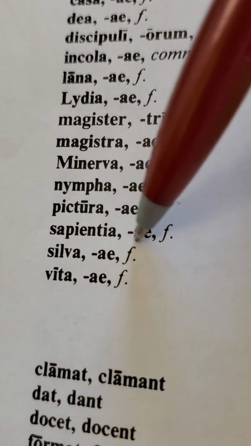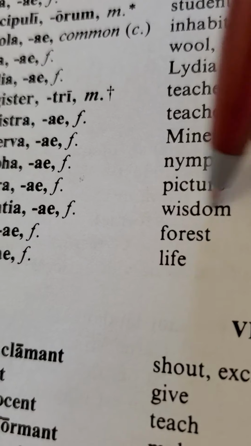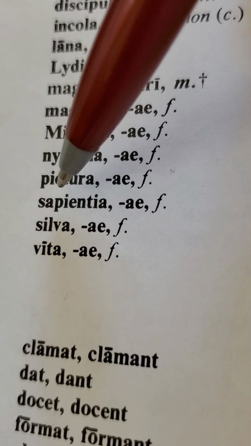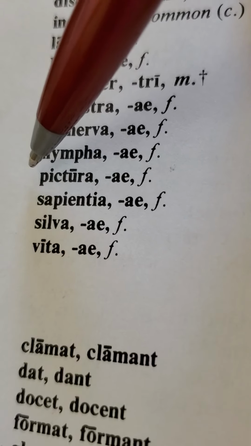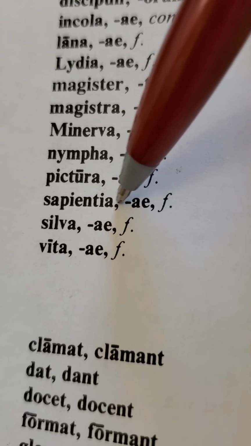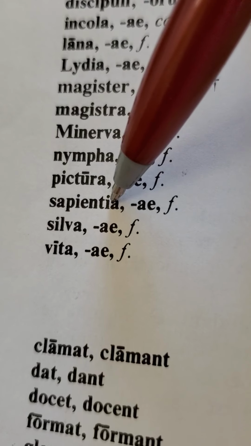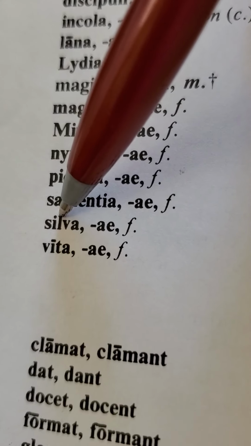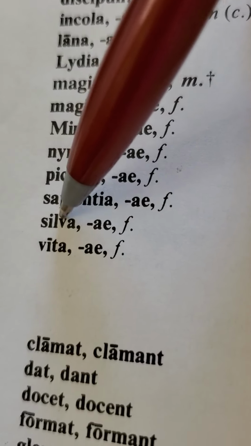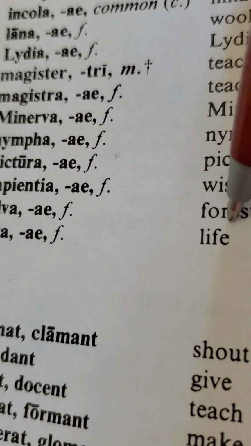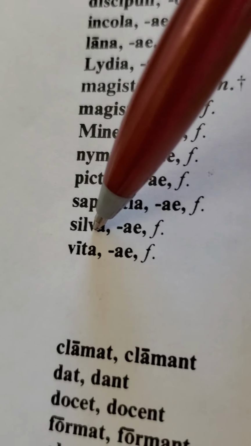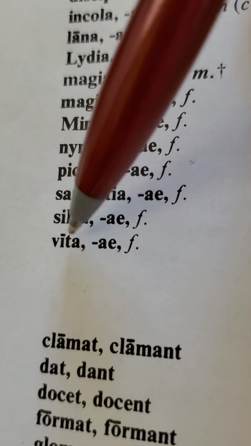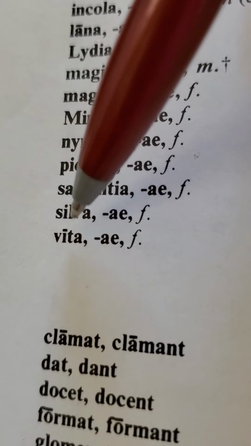Sapientia, sapientiae, that's the noun wisdom, okay? So Homo sapiens, thinking man, has the same root as sapientia for wisdom. Silva, that's the noun for forest, and vita is the noun for life. So we know a lot of cognates for vita: vital, vitamin, okay, life.